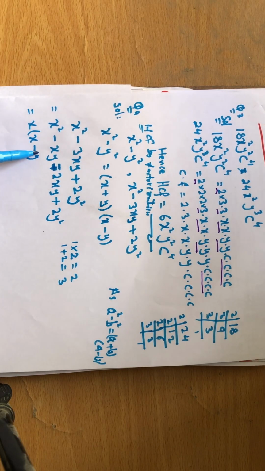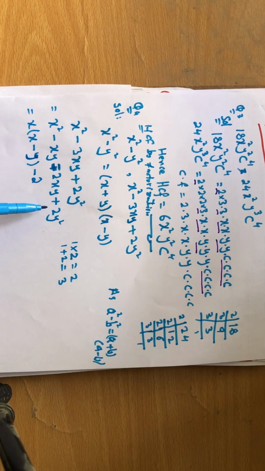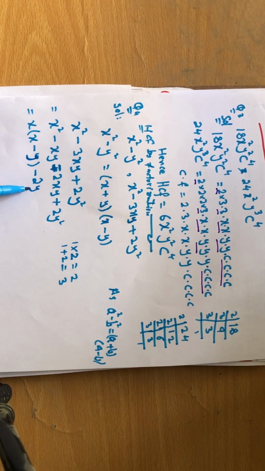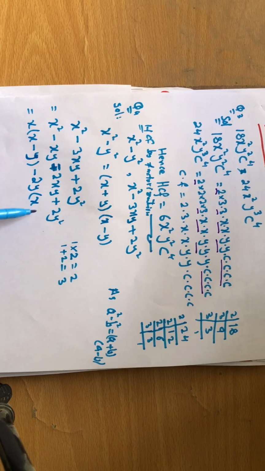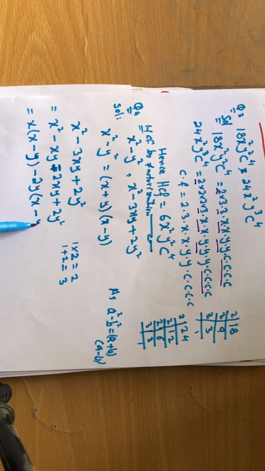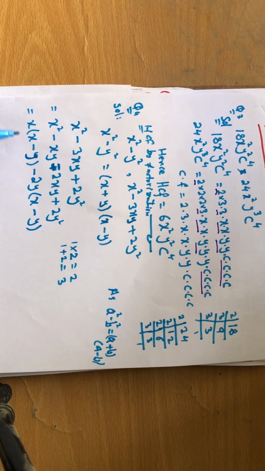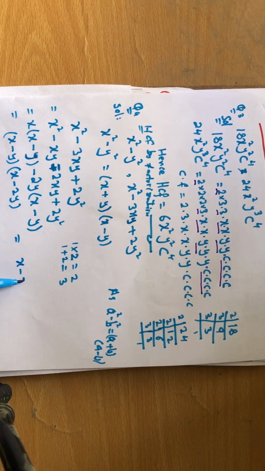Further we are taking common, x is common, x minus y left, minus 2y is common, 2 and y is common. So we know here x minus y is left, and y will be left. So x minus y is further common, and this common will be taken out. So x left and with the second term minus 2y left. We will be writing them twice here in order to highlight them, x minus y into x minus 2y.